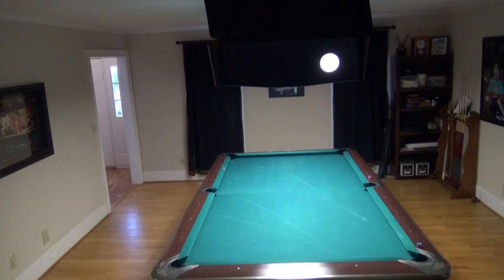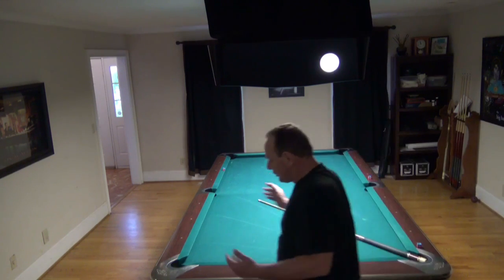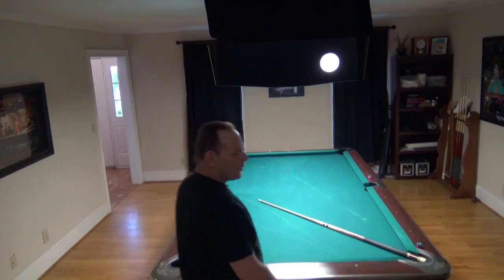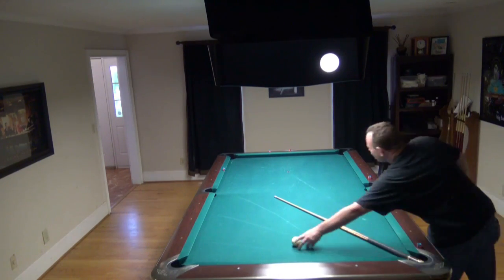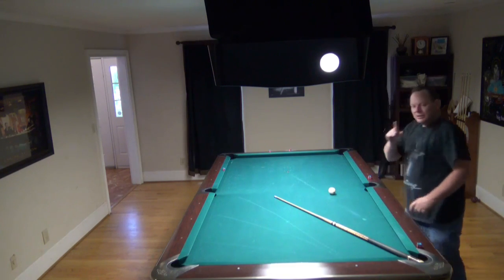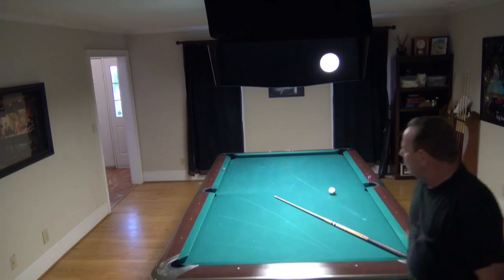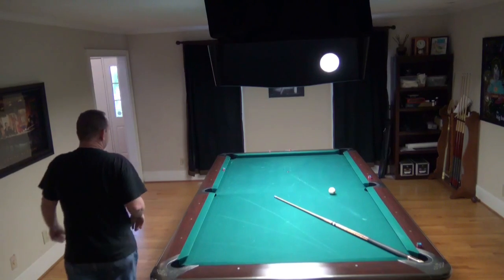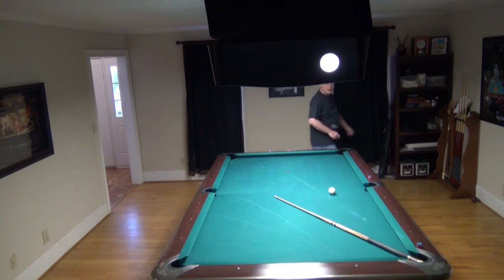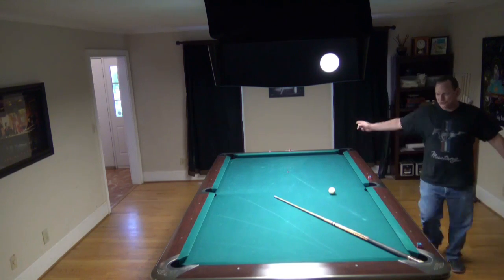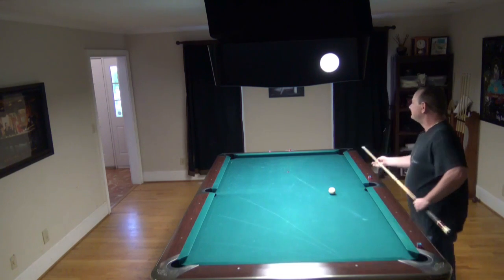Okay, now you're sitting there saying to yourself, well, wait a second, what if I'm not sitting right in the center of the corner pocket? What if I'm not on that line? What if I'm way up here? That's what's cool about this shot. It's called a self-correcting shot. As long as I aim at that spot on the wall that I just identified, it'll still go 3 rails and it'll go in.